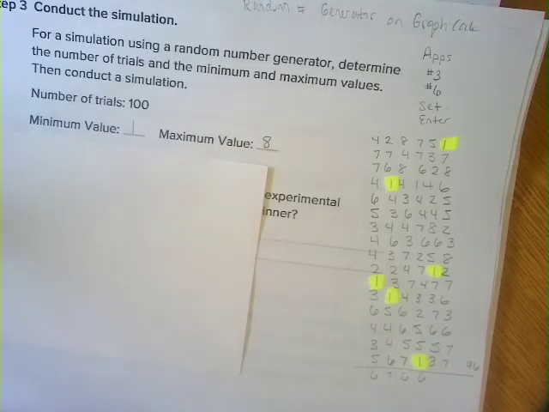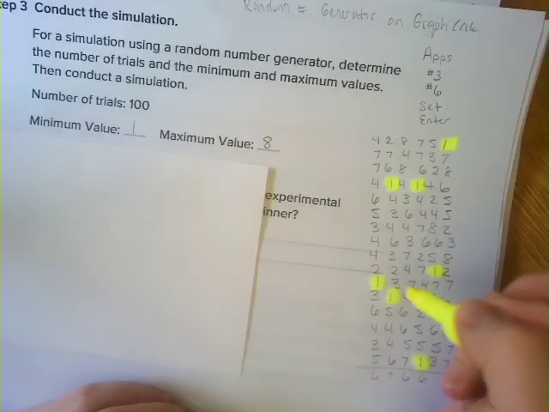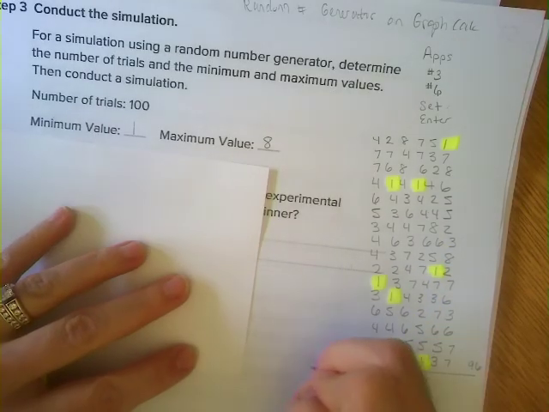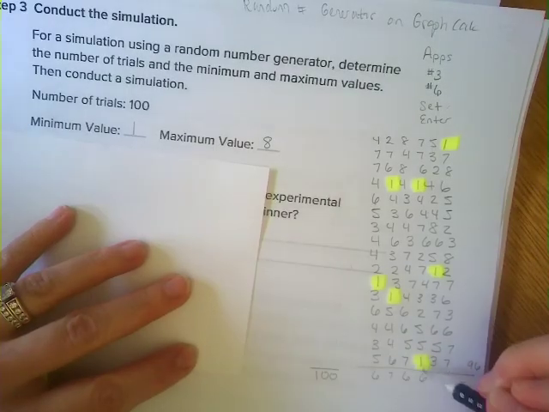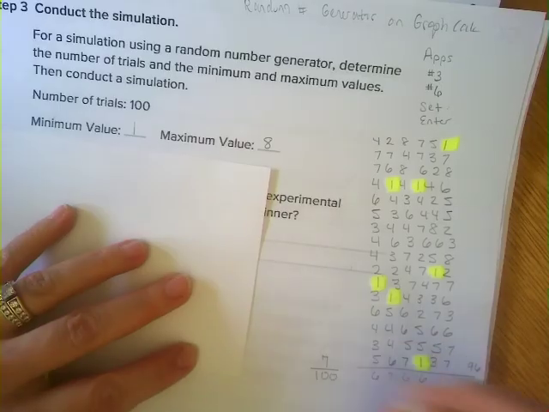And it looks like that's all. Oh, nope, I skipped one. Make sure I didn't skip any others there. Okay, so out of 100, I got 1, 2, 3, 4, 5, 6, 7. Okay.